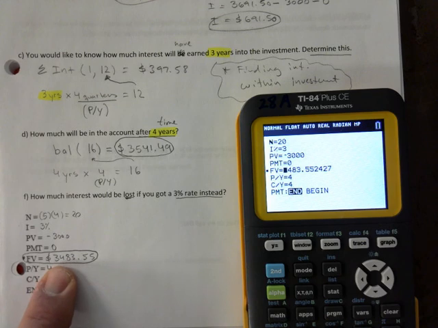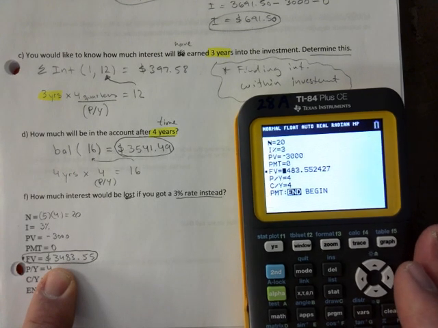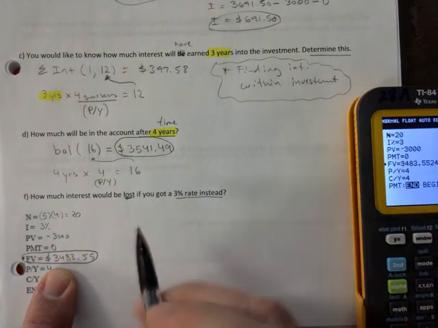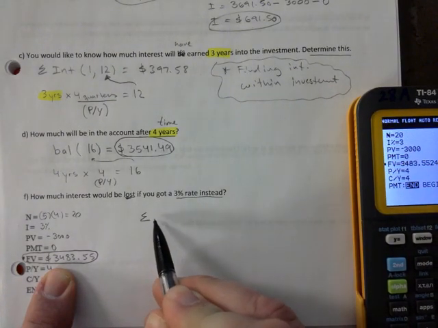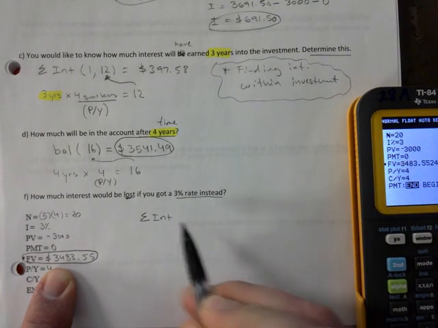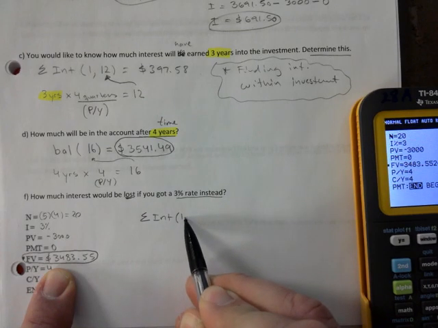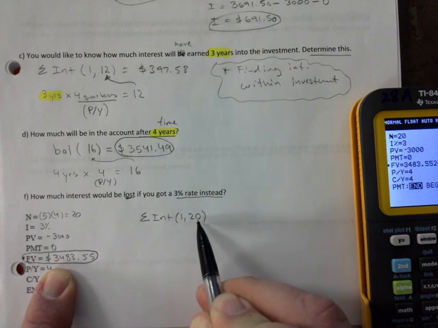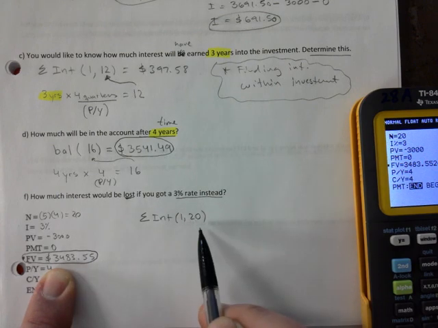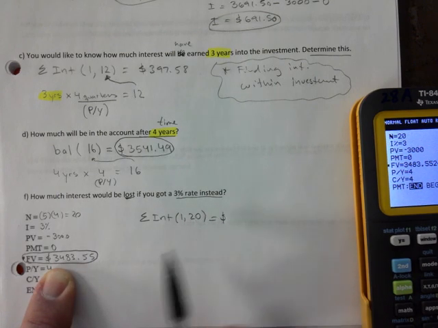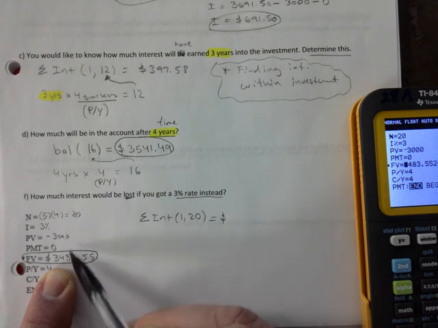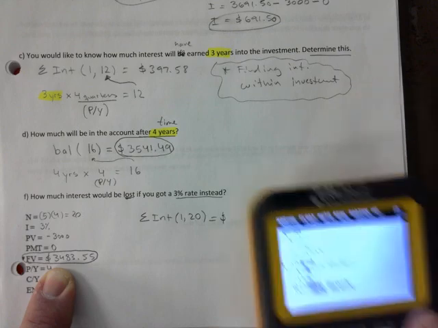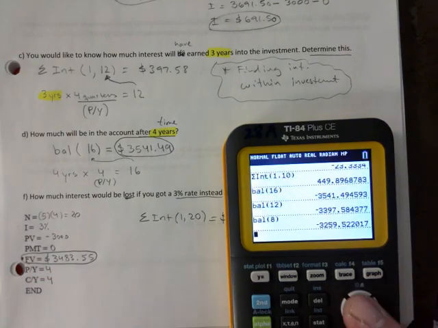I solved for that, but it doesn't tell me anything about interest. So I'm going to use this one. I want to find out how much interest I will have earned from the very beginning to the very end, which is 20. You can tell already that the interest is 483.55.